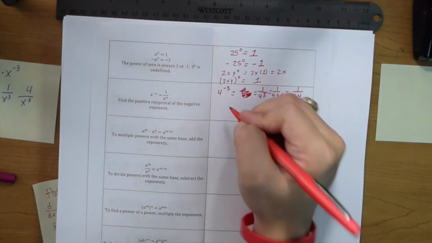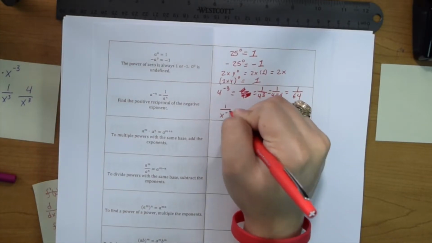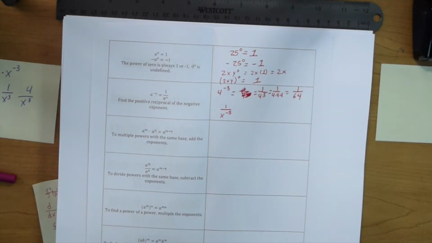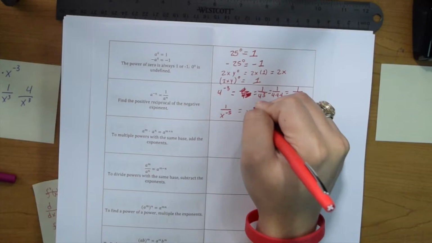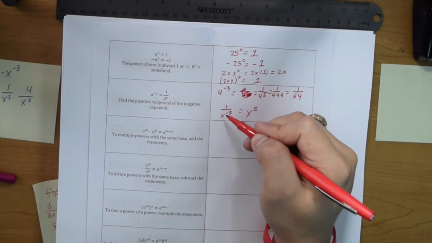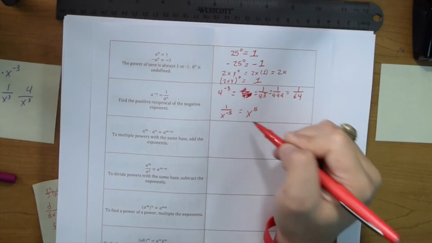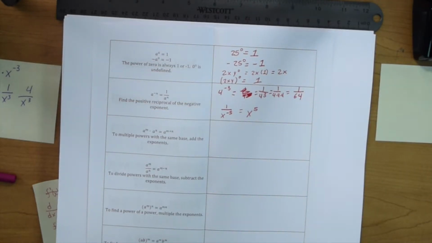Now, if we were to go backwards, like (1/x) to the negative 5, what do y'all think we're going to do? What would be my answer here? Yeah, it'd be x to the power of positive 5. Right? This negative makes us take the reciprocal of 1/x. So the reciprocal of 1/x is just going to be simply x, and then we take the positive power of 5. Are there any questions on these so far?